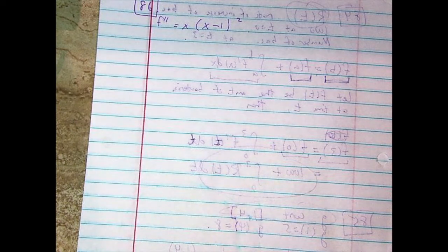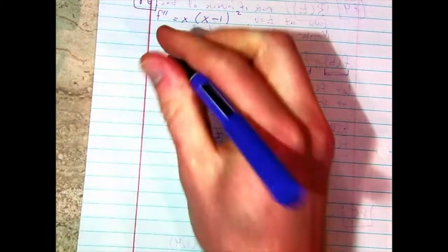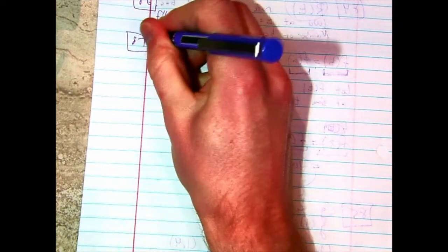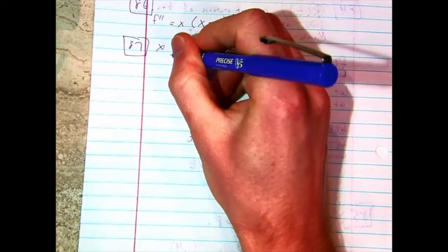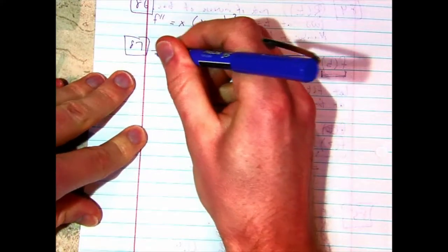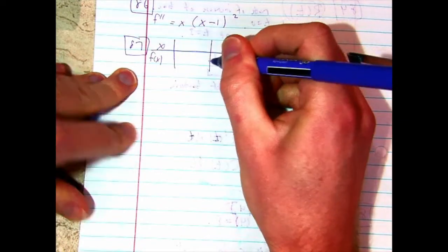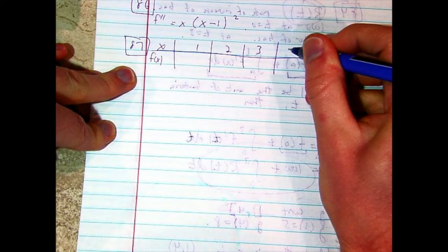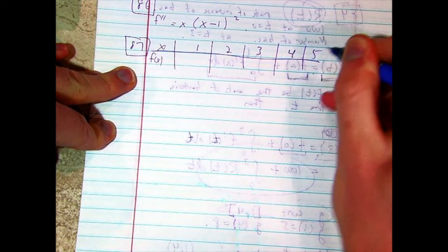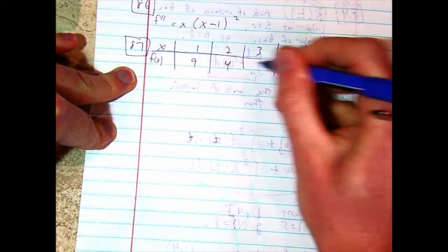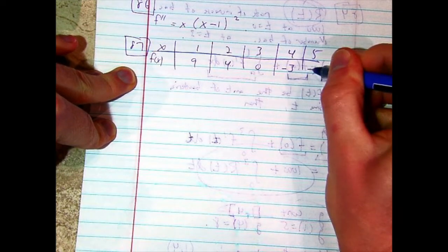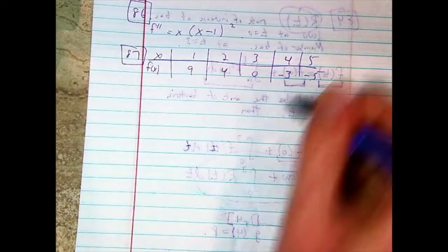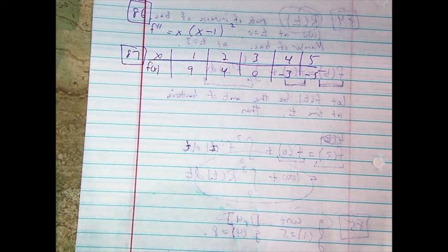Okay, guys, so we're going to continue with number 87. They give us this table, and I think I'd just like to copy it onto the page. We have some function, f of x, and we have a table of some values of this function. And I'm just going to copy it here. 9, 4, 0, -3, -5. And in this question, they ask you which of the following statements could be true.